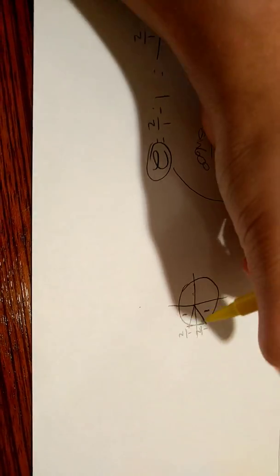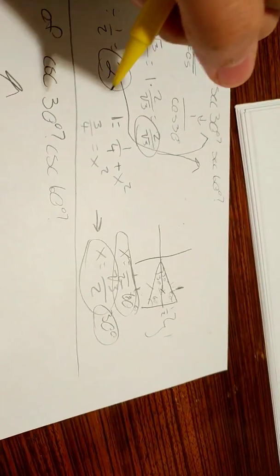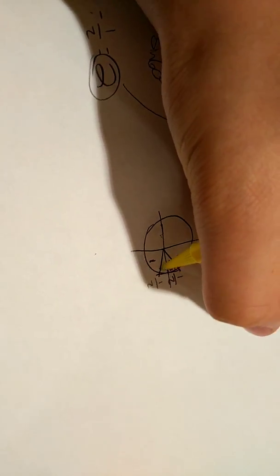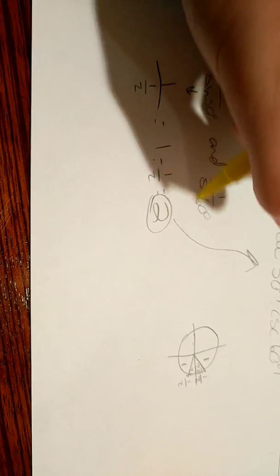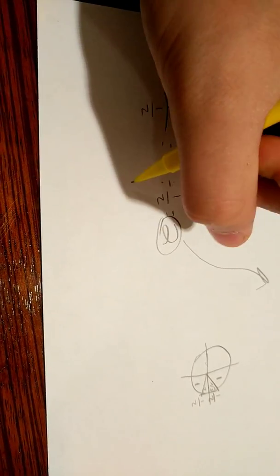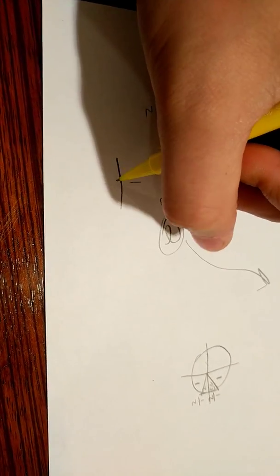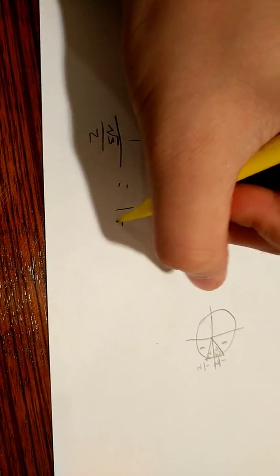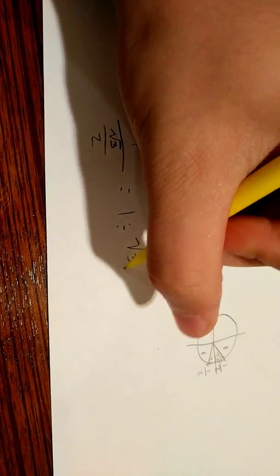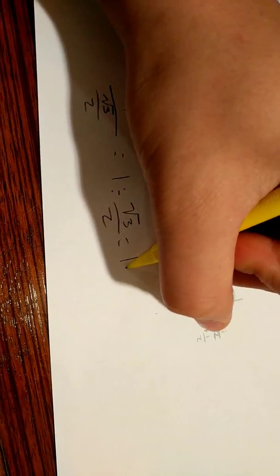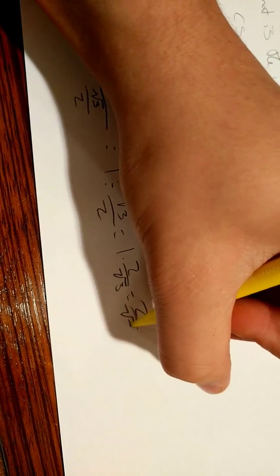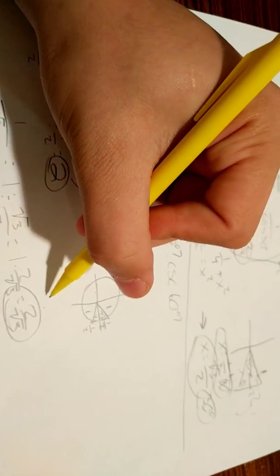Now the cosecant of 60, like we did above, we found out that this length right over here is the square root of 3 over 2. So the cosecant of 60 is going to be 1 over the square root of 3 over 2, which is 1 divided by the square root of 3 over 2, which is 1 times 2 over the square root of 3. So we have 2 over the square root of 3 as the value for cosecant of 60 degrees.